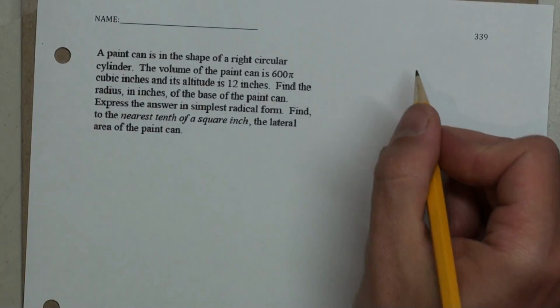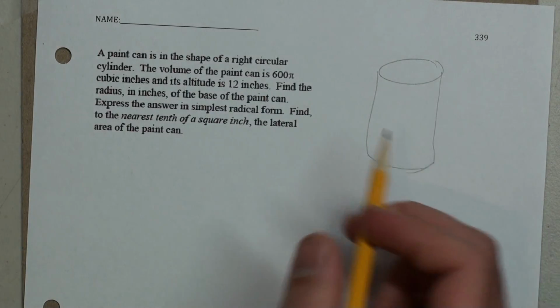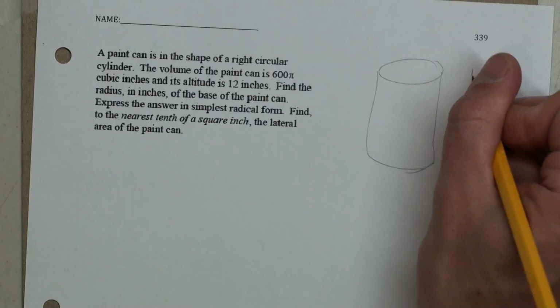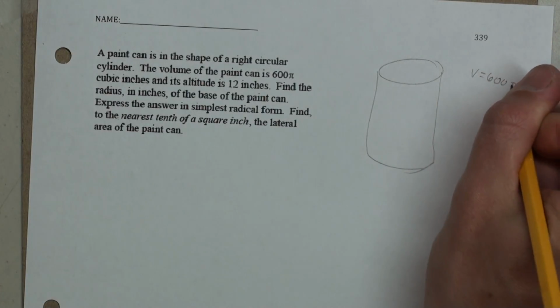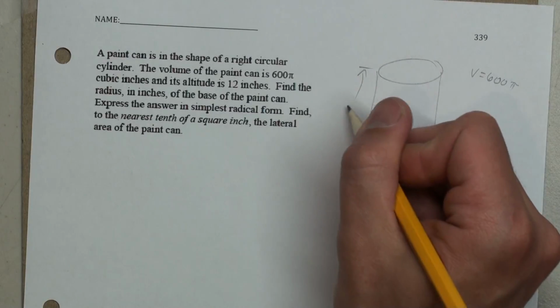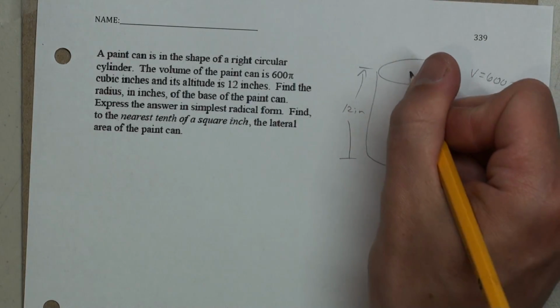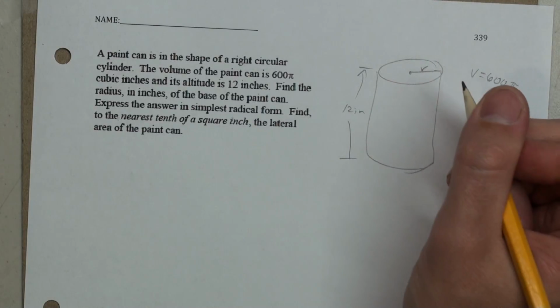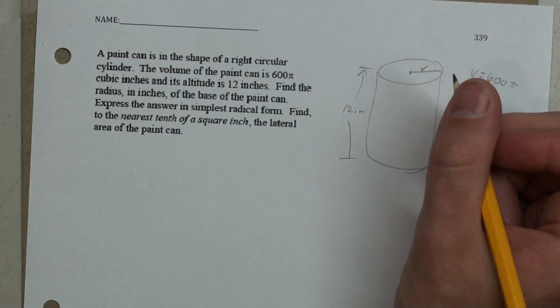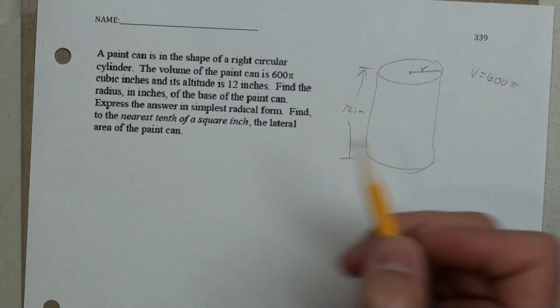A paint can in the shape of a right circular cylinder. The volume is 600 pi. Its altitude is 12 inches. Find the radius. And then find the lateral area.